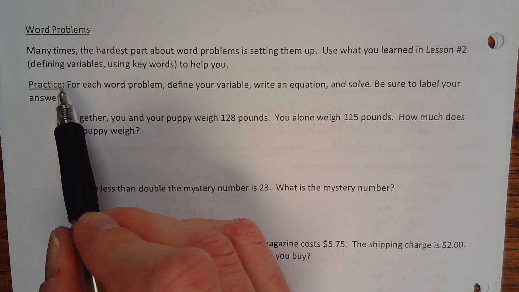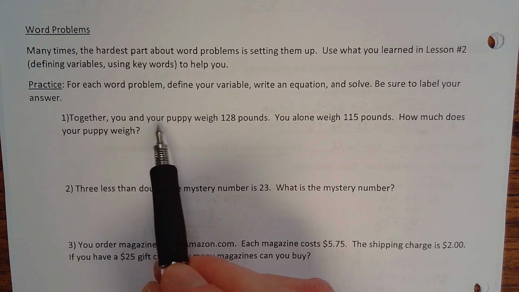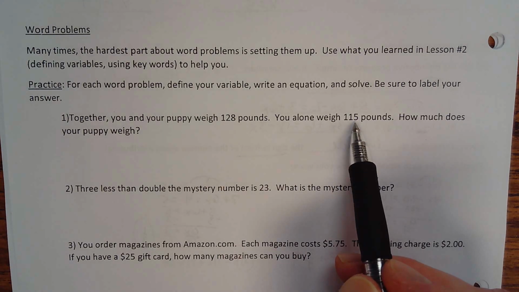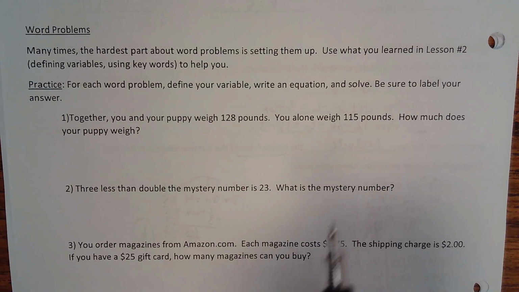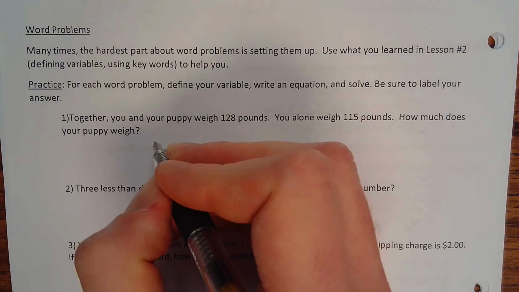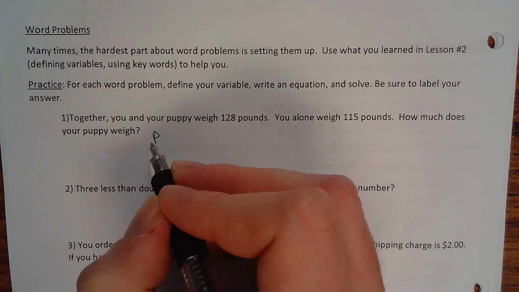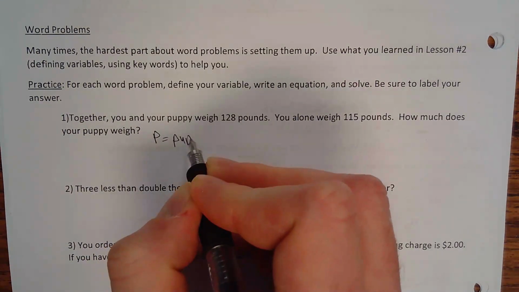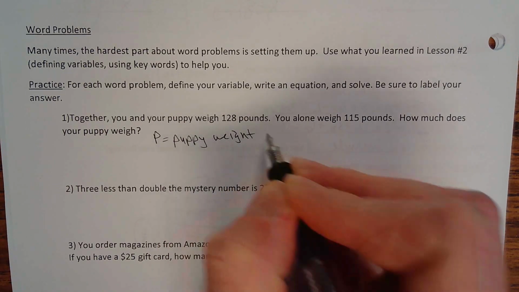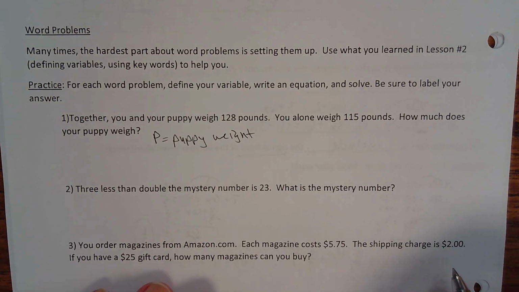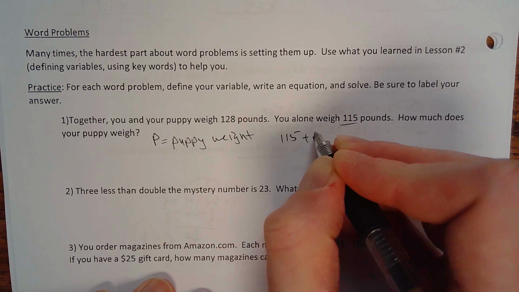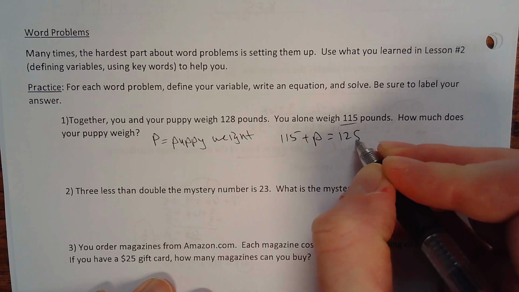So together, you and your puppy weigh 128 pounds. You alone weigh 115. How much does your puppy weigh? The thing we don't know is your puppy's weight. I'm going to call it variable P, and that's your puppy's weight. I know that you plus your puppy, well, you are 115 plus your puppy equals 128.